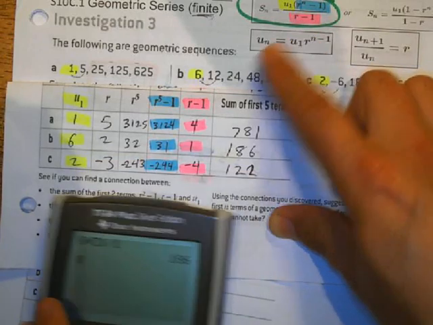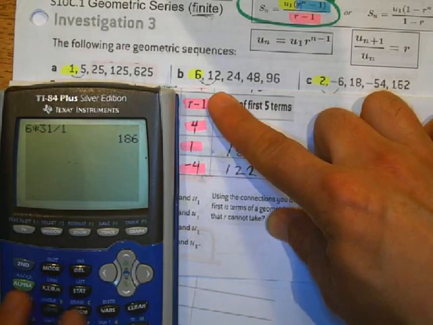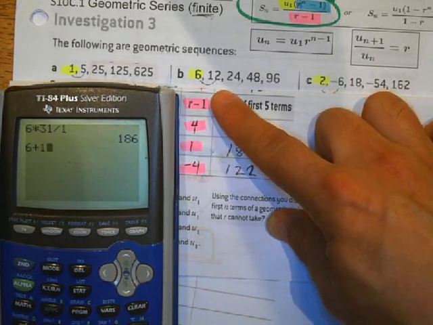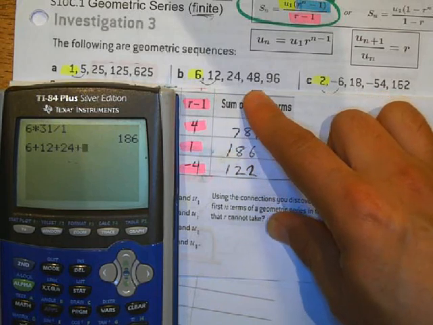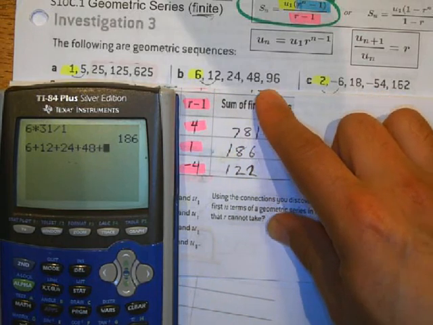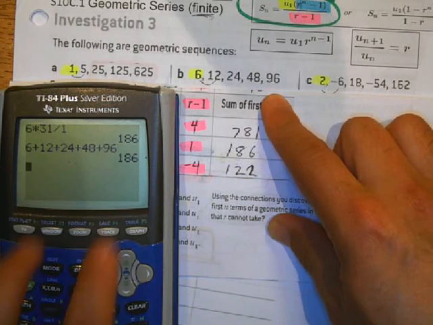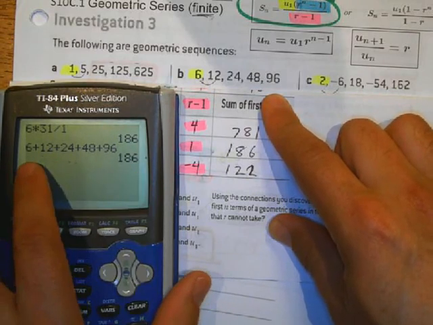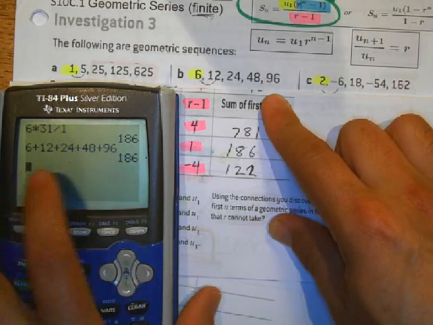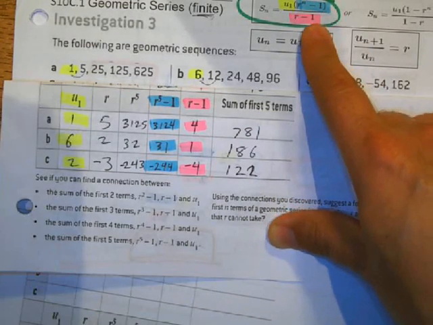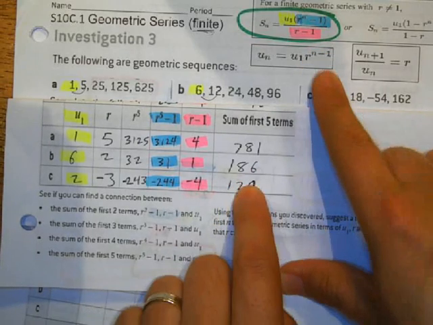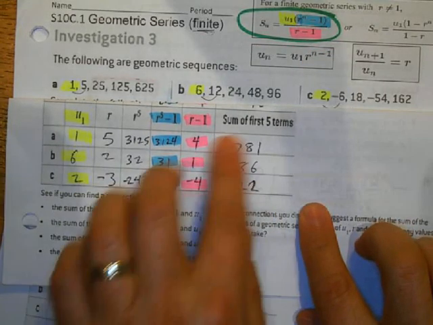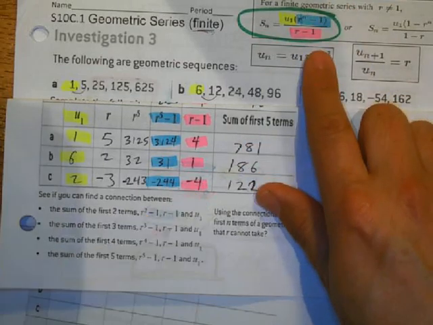And let's add these together and see if we also get 186. So 6 plus 12 plus 24 plus 48 plus 96, and we also get 186. So you can do the old-fashioned way of just adding them all together, or you can use this formula to help us find the sum of the first 5 terms. This formula is useful when you're adding a whole lot of terms.